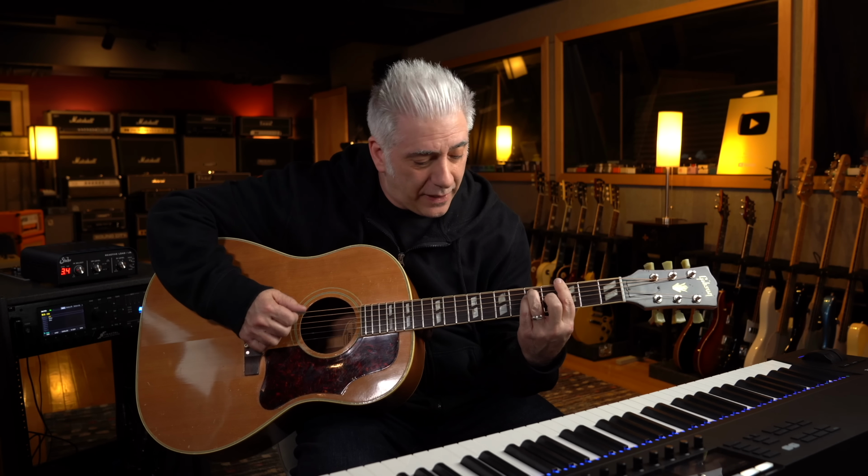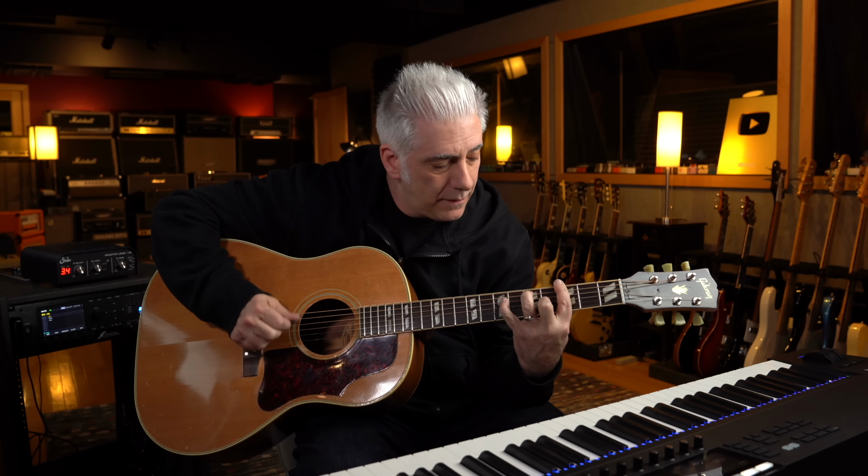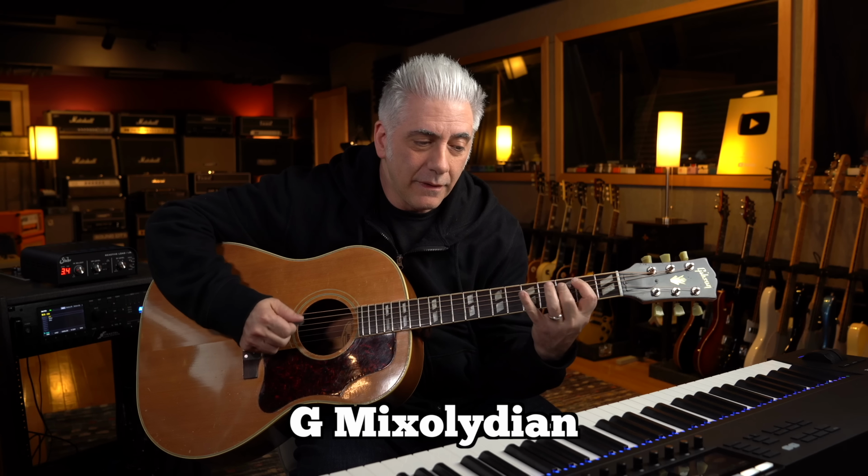That's Mixolydian right there. It's over this riff, right? And that riff is G Mixolydian. Lennon also uses it in She Said, She Said, because it has a psychedelic feel to it.